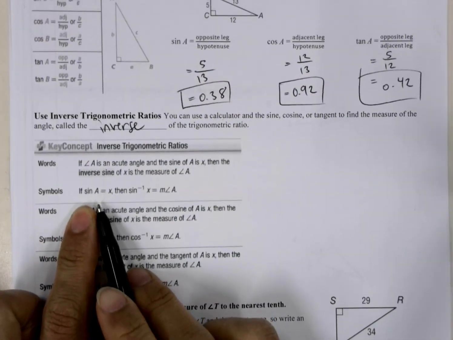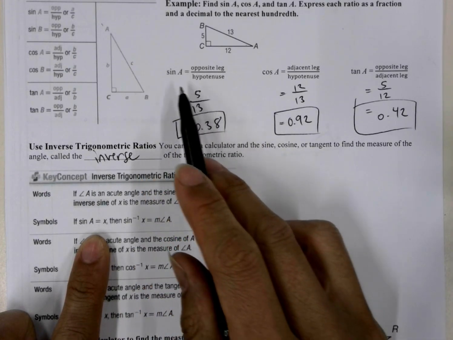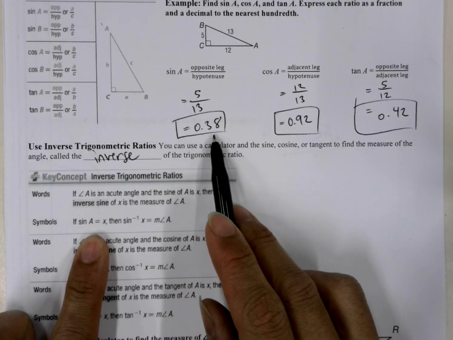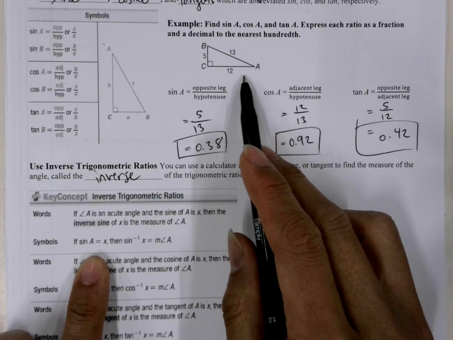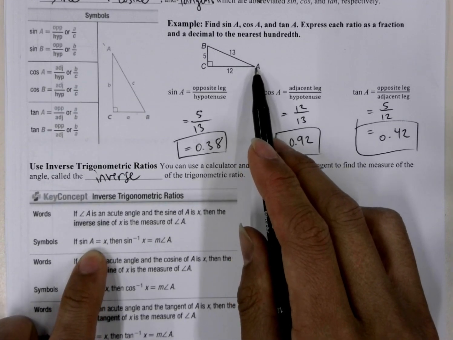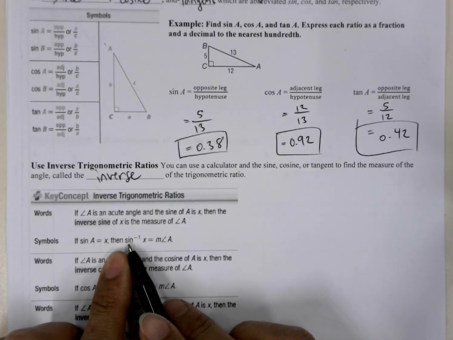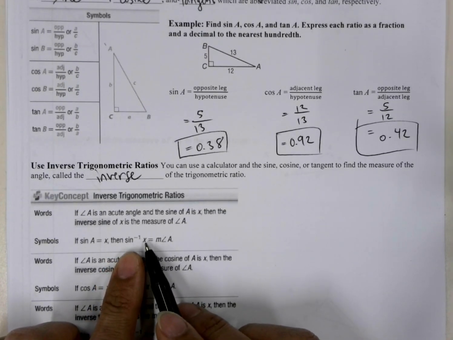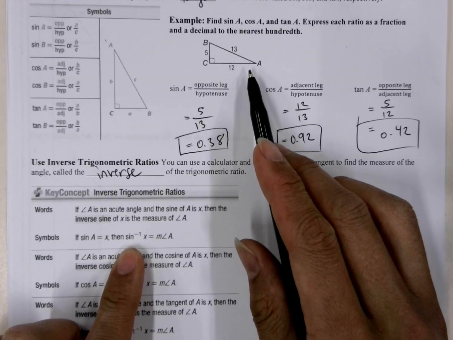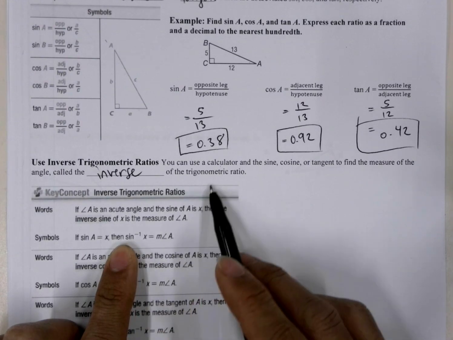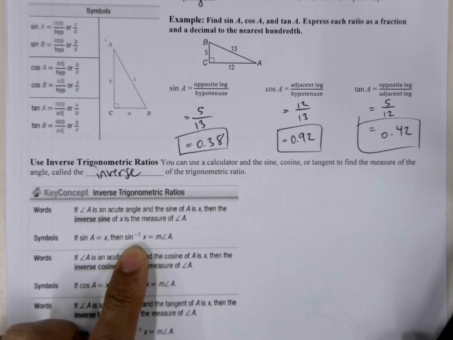Well, if we have sine A is equal to x, like we do over here, sine A is equal to 0.38, then what we can do to find the measure of angle A, this mysterious angle A, is we can drop in the inverse of sine. This is the inverse of sine x, and that will show us the measure of the angle. So if we do inverse of 0.38, that will give us the measure of the angle A.